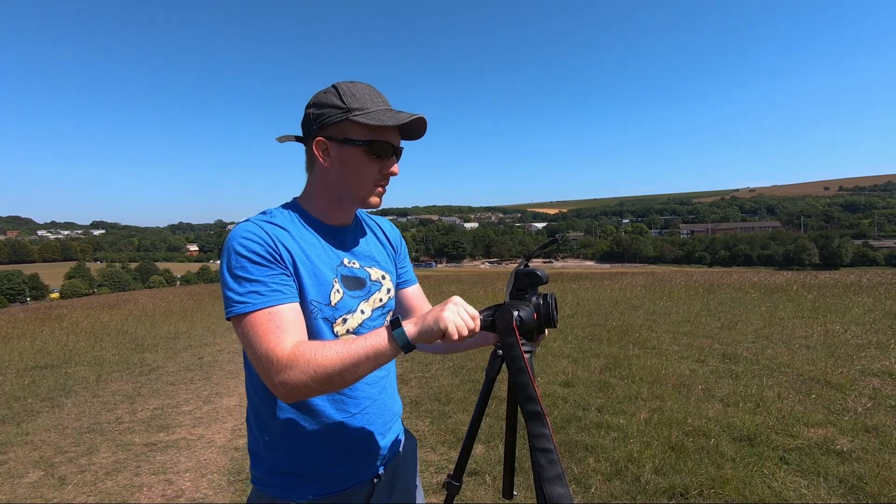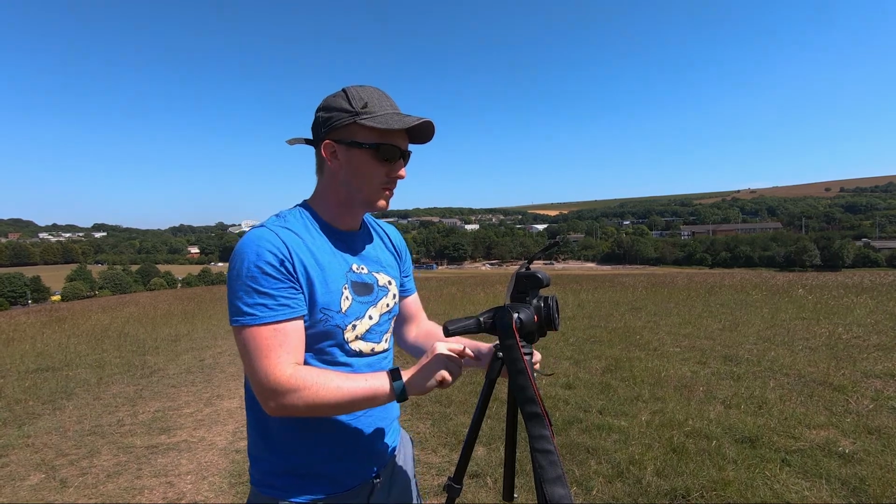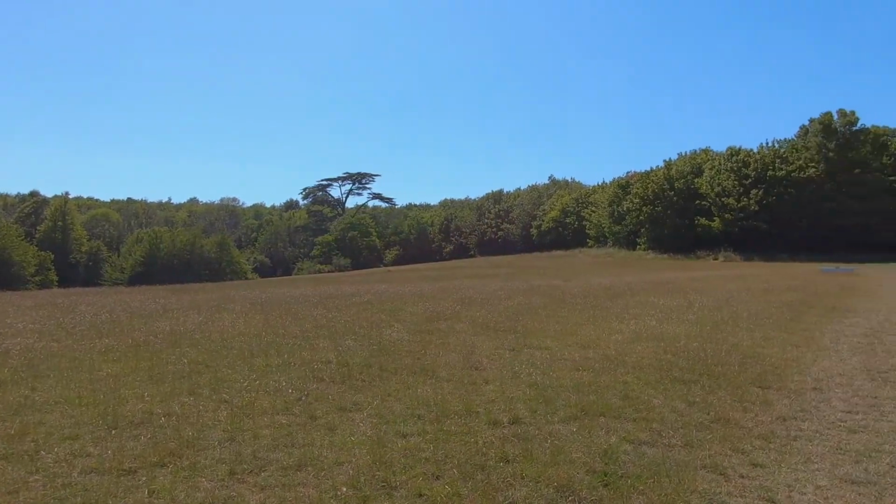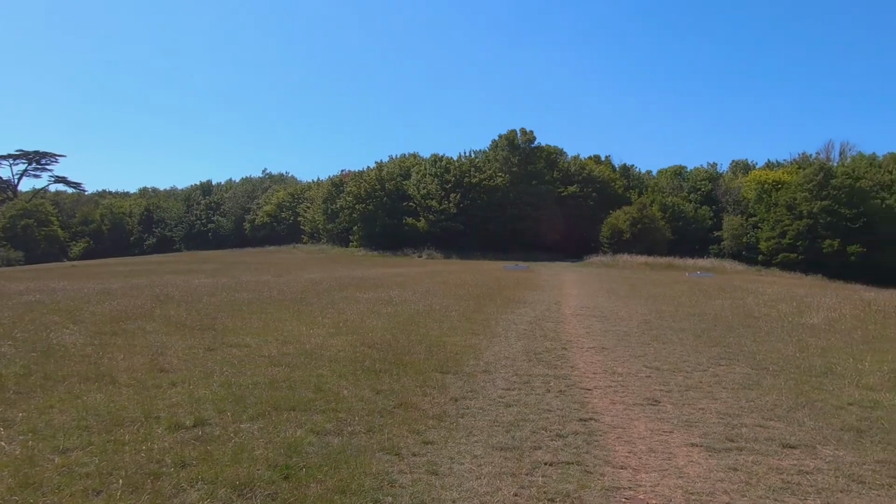To get us started, I'm going to need a panorama picture that includes trees, grass, and a skyline. So I went down to Stammer Park. Now, if you're not sure how to do a panorama photo, please do go and check out my last video where I showed you and explained how to do this.